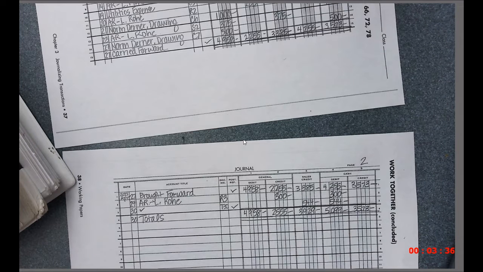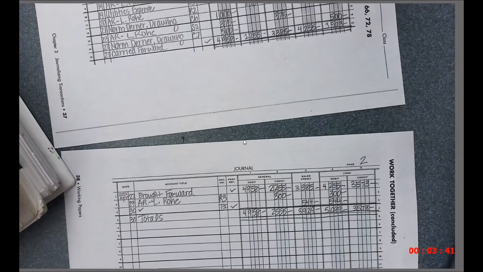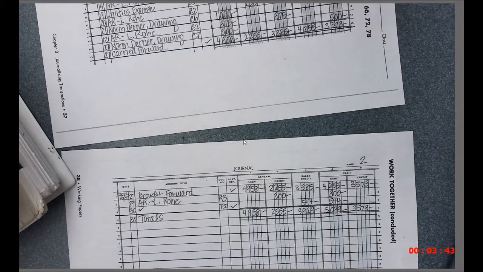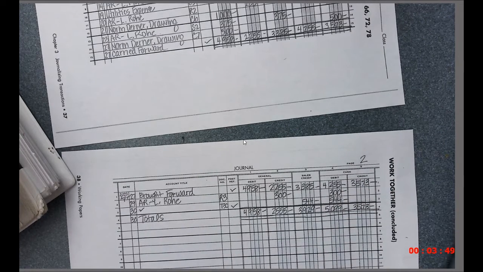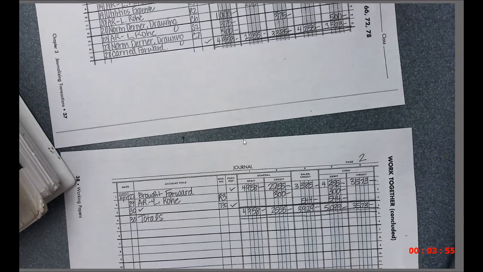So cash received during the month. According to this journal page, remember every single time we have a transaction that says cash received, we do cash debit. So I'm going to go up here to my cash debit and look at the total. So I have $5,099, plus, equals, so this is pretty easy math here, less, so I'm going to subtract my total cash paid during the month.